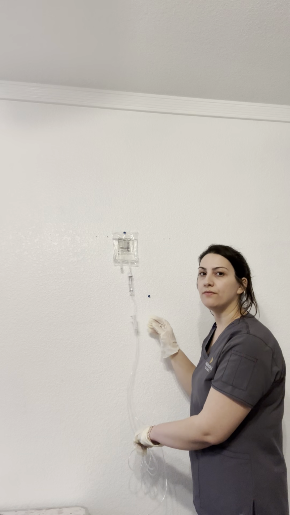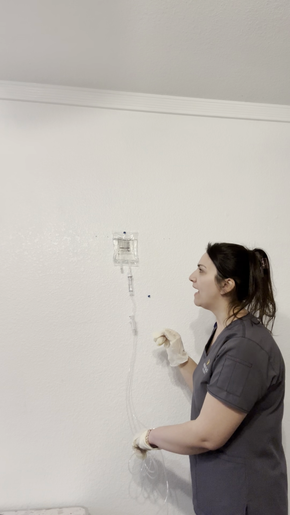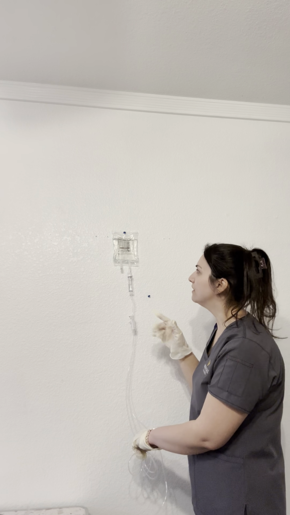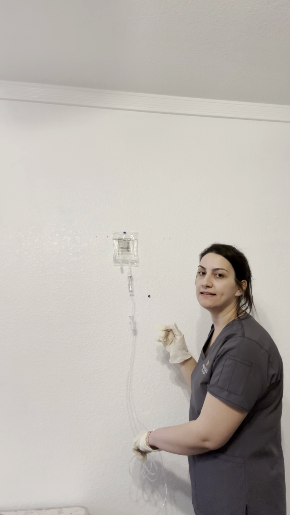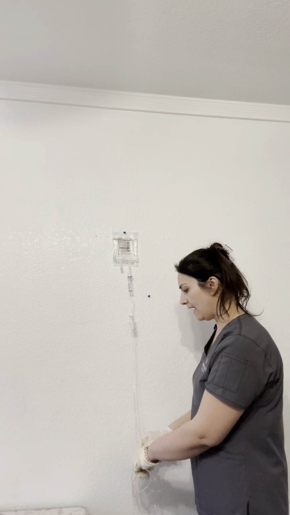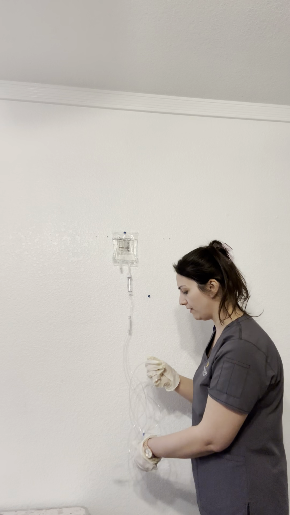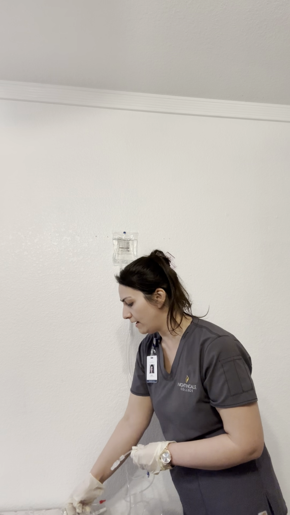Also, we want to make sure that we hang the IV bag 30 inches above the patient's IV site. Next, we're going to connect the secondary tubing right here.